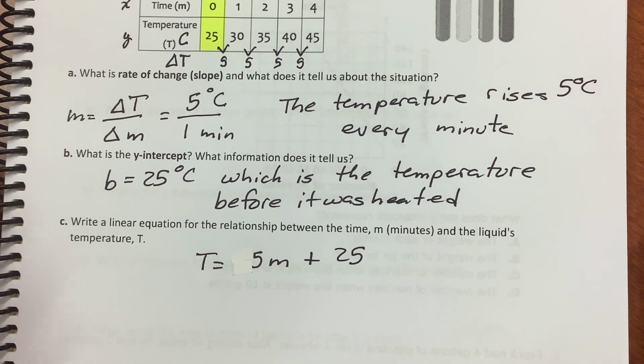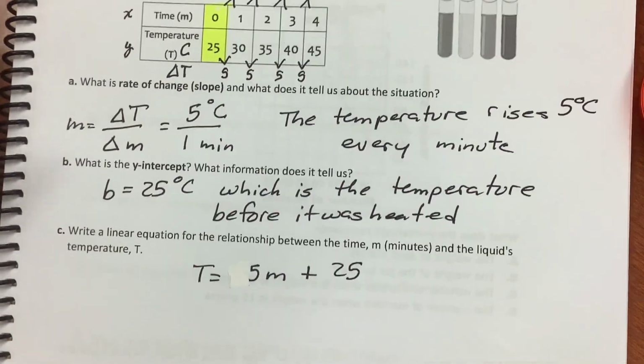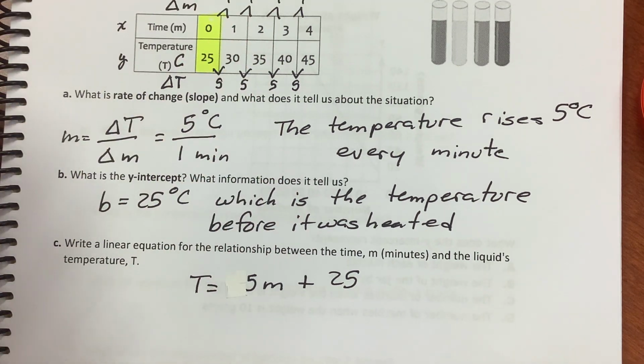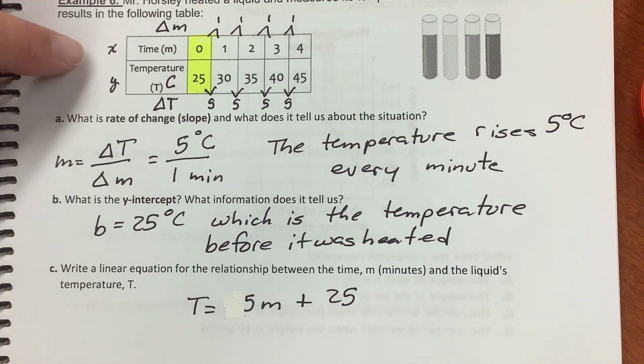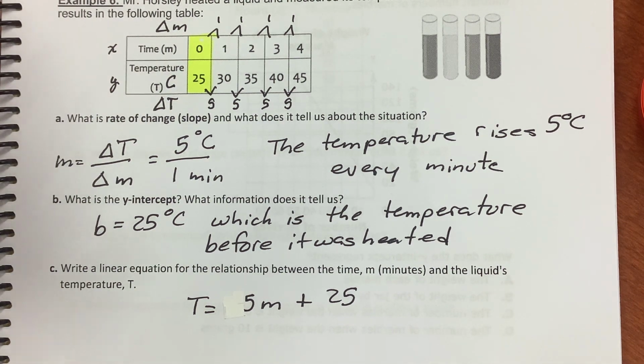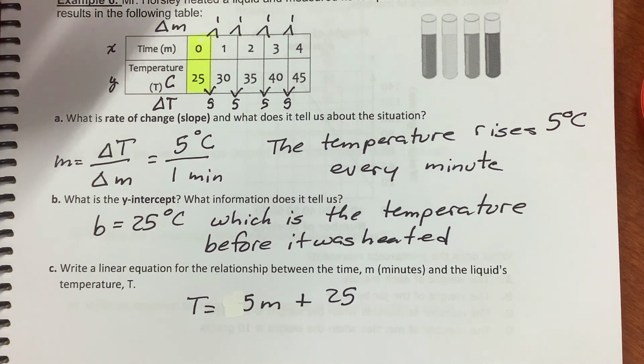Now, what if I had written everything as y and x? Can I tell you, if you put y and x up here and you wrote everything else in y and x, I would not take any points off for you, as long as you clarify what you're using for x and what you're using for y. You don't lose points. But if they're telling you to use temperature and minutes, then you should use temperature and minutes.